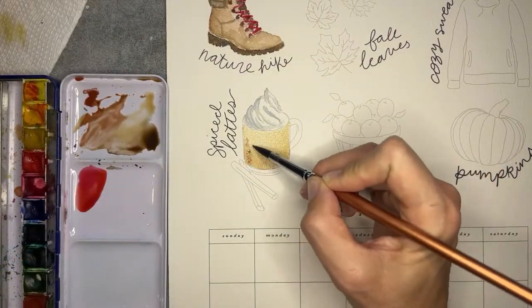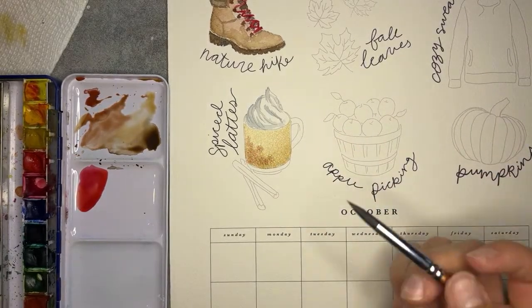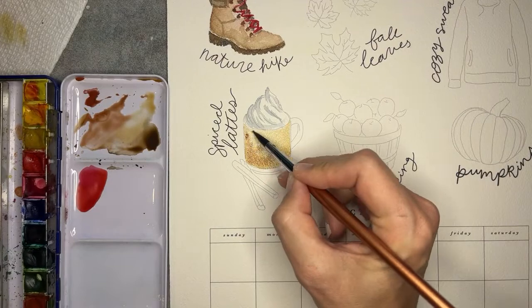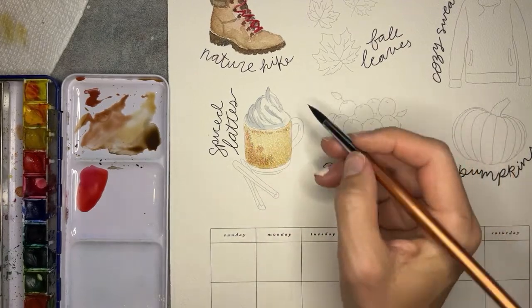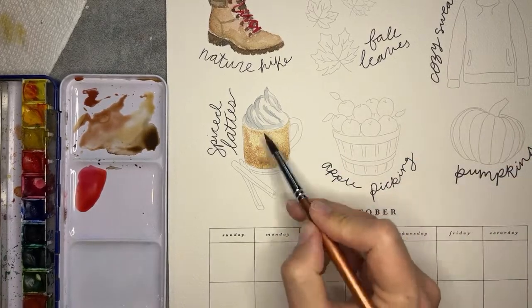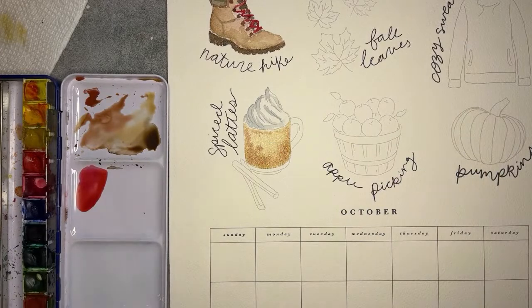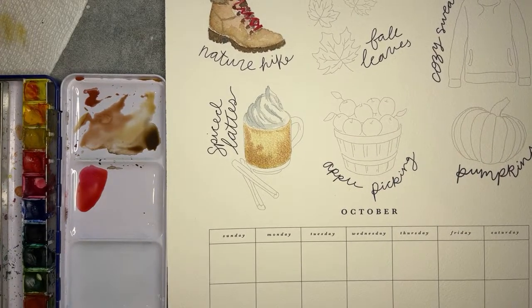But now the fun part of dropping it in. So I'll just throw some down there, kind of throw some up top here and down below. Try and keep this part light. So that's one of the colors I dropped in.